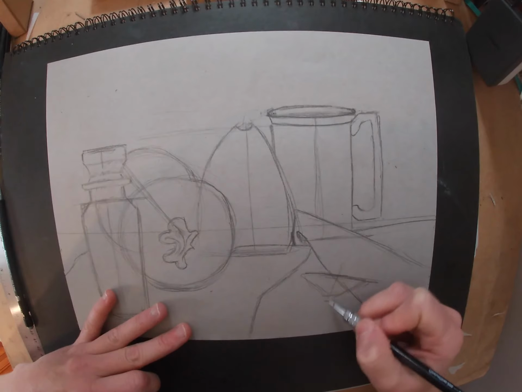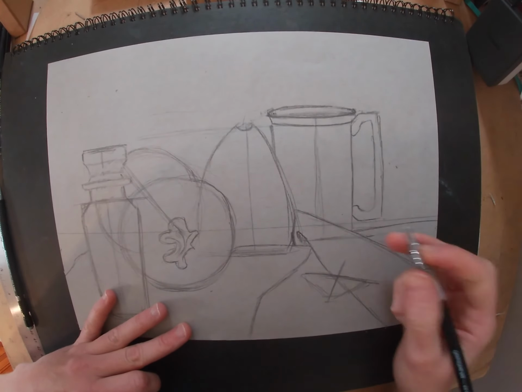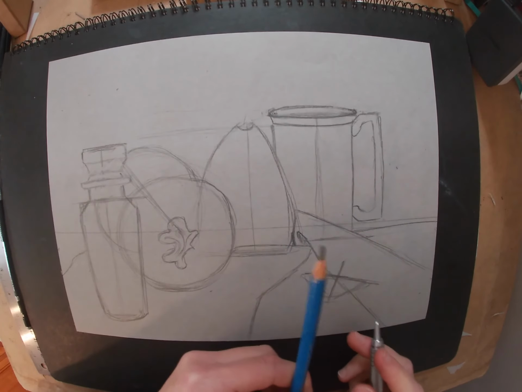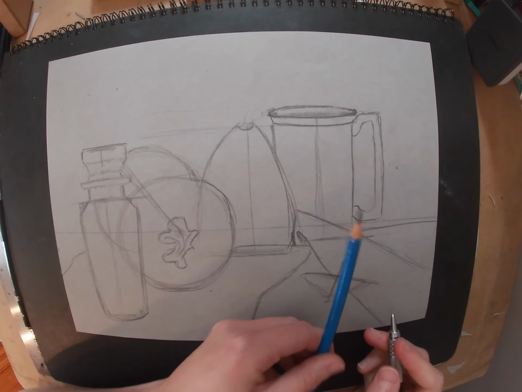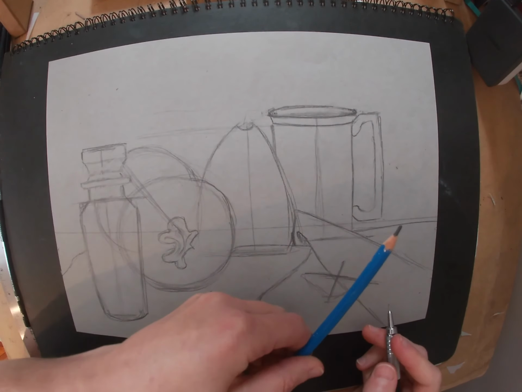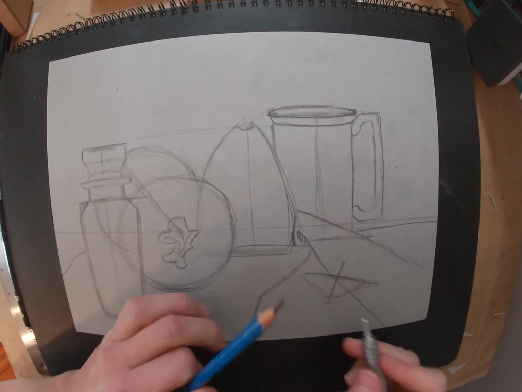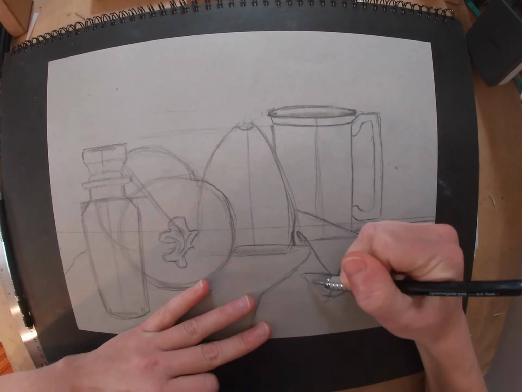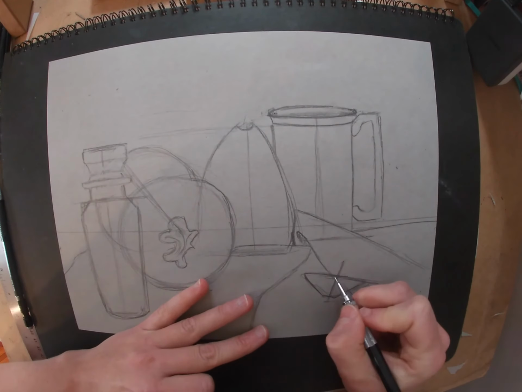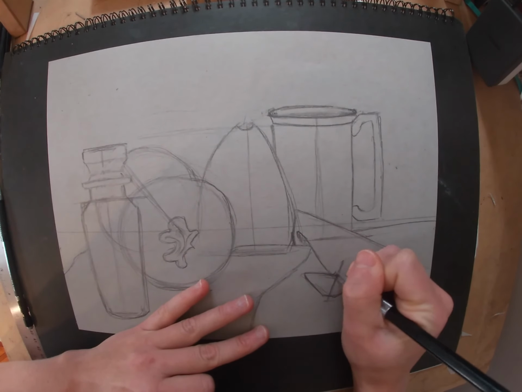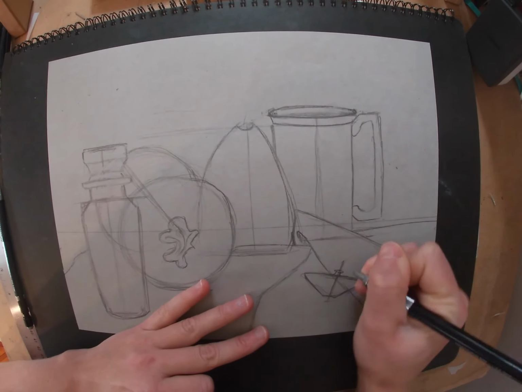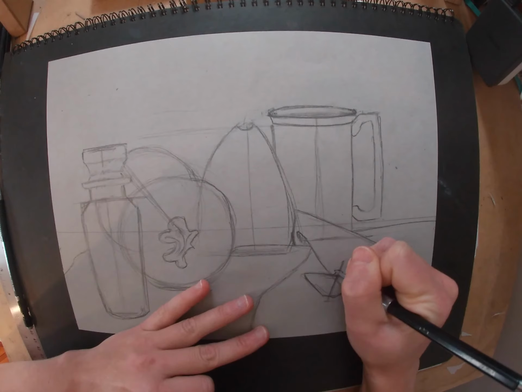And using this center line of the object. And sometimes, especially if the object is not upright, such as this one, the center line isn't going to be upright, right? You're going to use that center line to help you find the tilt of the object. And this form is pretty symmetrical on both sides, which is really helpful.